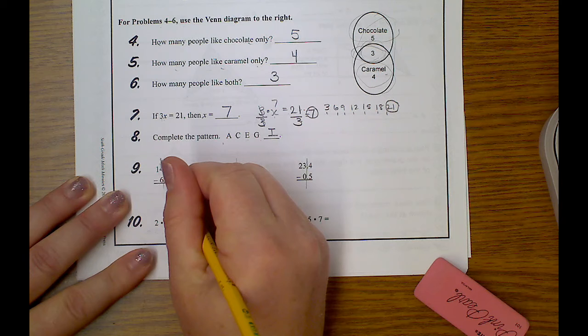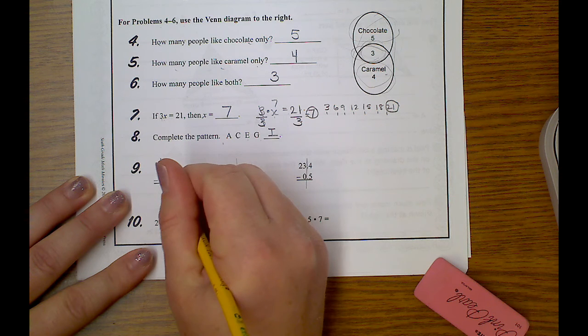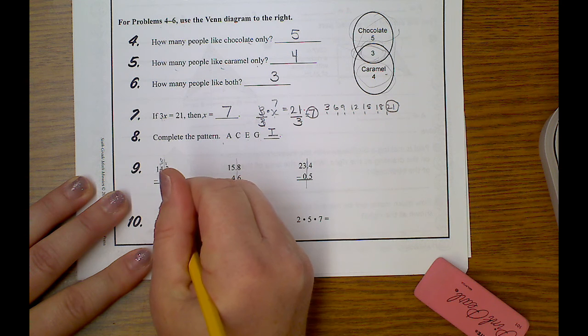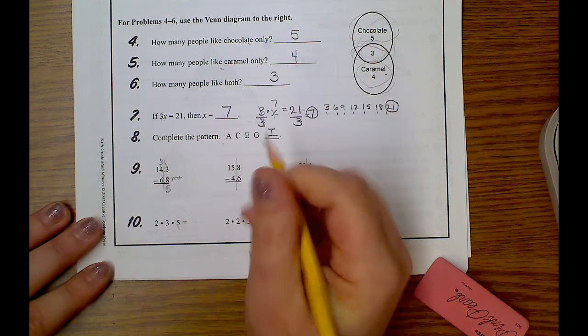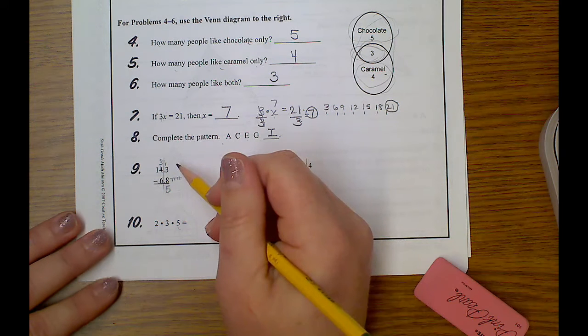8, 9, 10, 11, 12, 13. It's 5. I was right the first time. I don't know what happened. I don't know what I was looking at.